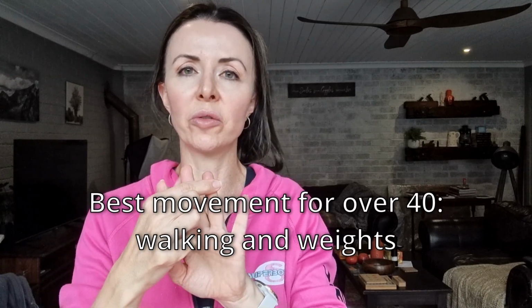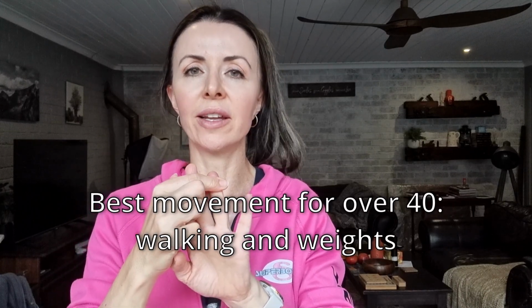Include some movement. Walking and weights is perfect and beautiful. You don't have to do it all day, every day. Even just 3 times a week is perfect. Fit in what you can. Monitor yourself. See how hungry it makes you or not hungry. And then try and track your food with a food tracking app.